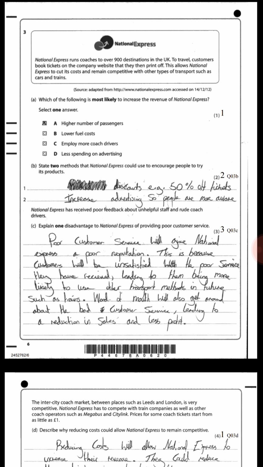The answer is A, higher number of passengers. So passengers pay for tickets, and the income from those tickets is revenue. Don't get confused with profit. Revenue is money coming into a business.